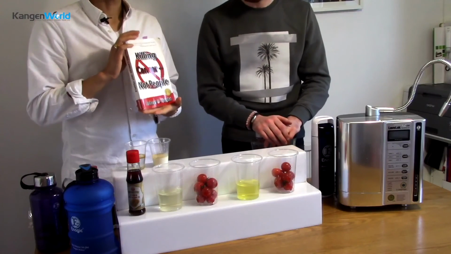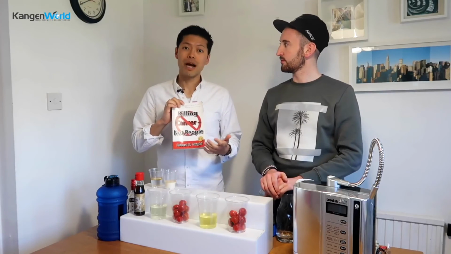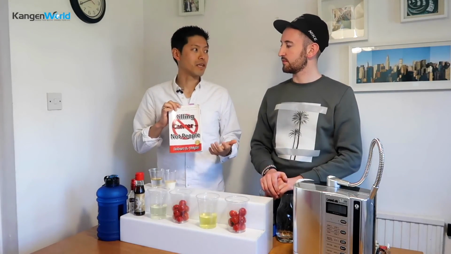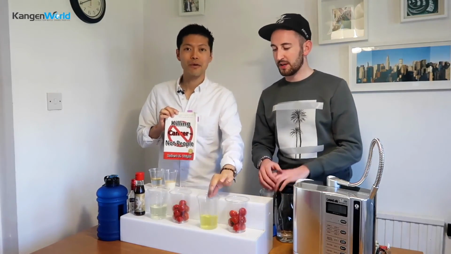So what I'm holding here is a book called Killing Cancer, Not People. This book was written by the American Anti-Cancer Institute. And what the author, Robert G. Wright, said was when he interviewed a lot of these top oncologists from around the world, he asked, what would you say as one of the top 10 causes of cancer these days? And they all said, this is one of the top 10: these pesticides, herbicides, and insecticides. These are what they call the silent killers.